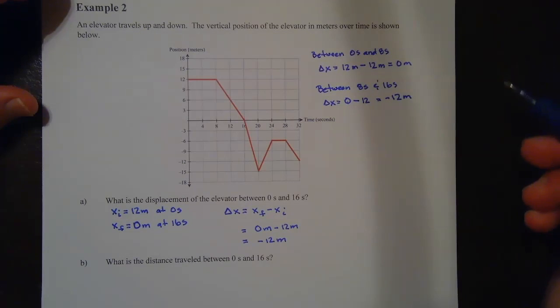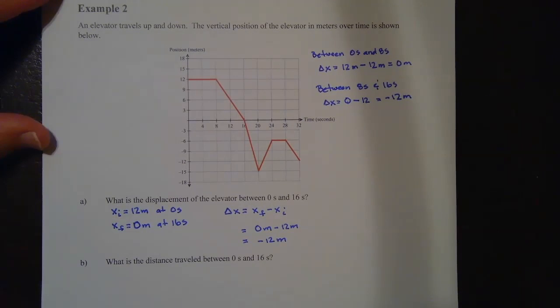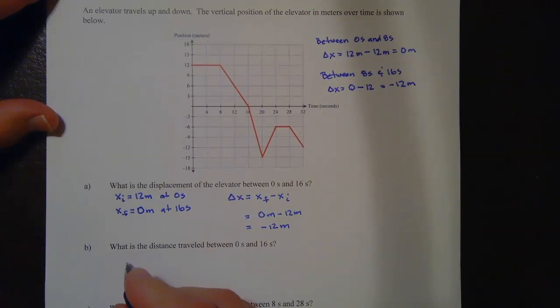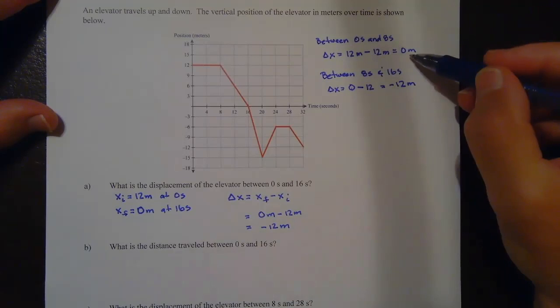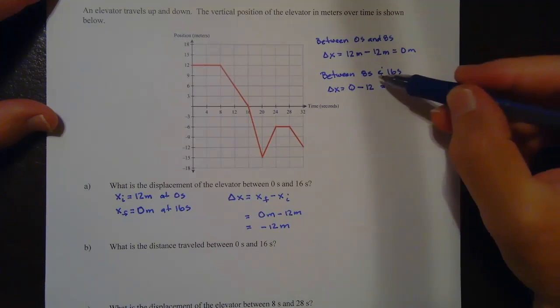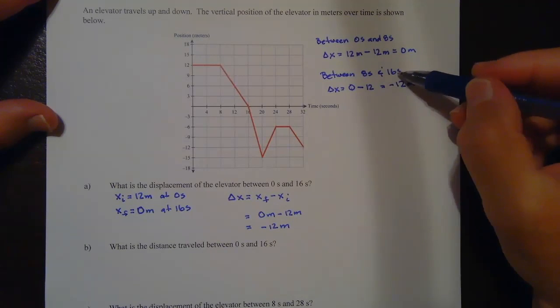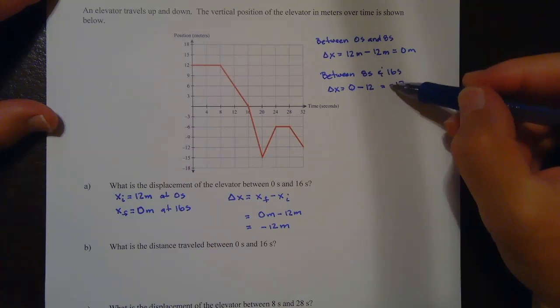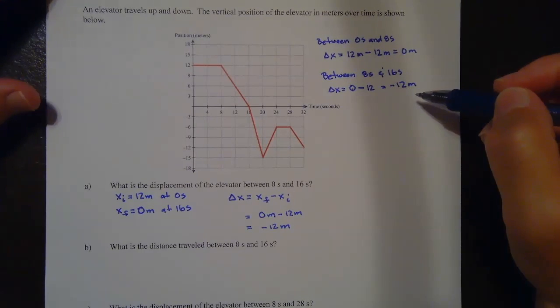All right, so what does that mean for distance traveled? For distance traveled, between 0 and 8, we didn't travel anything. Between 8 seconds and 16 seconds, we went down 12 meters. Well, we traveled 12 meters.